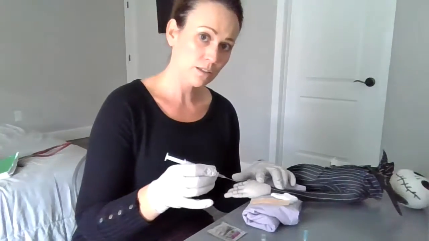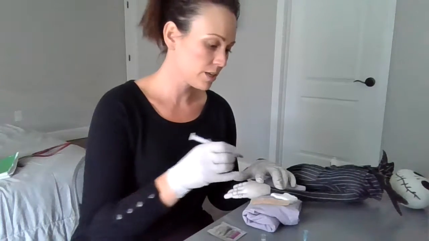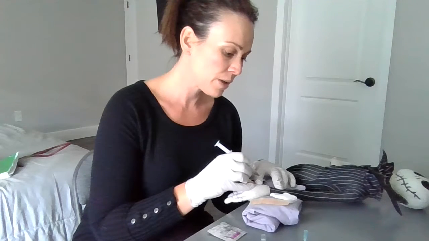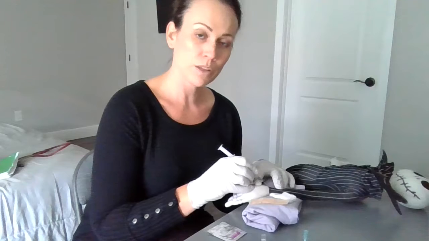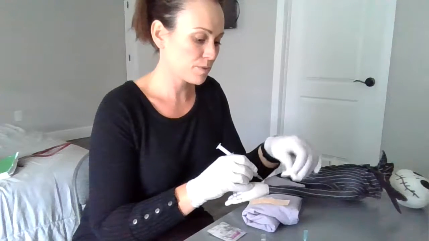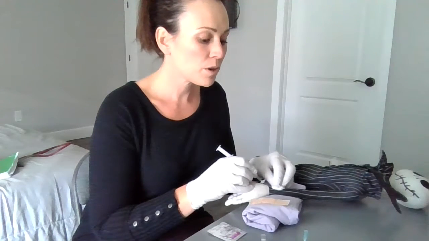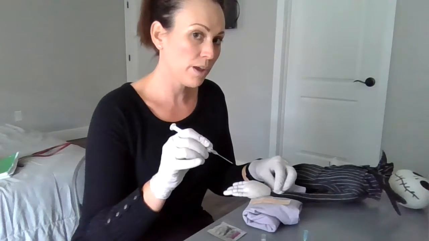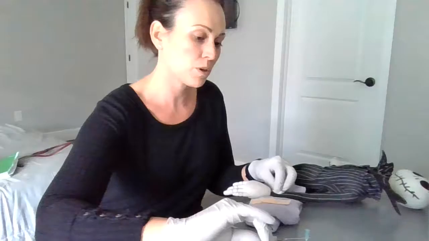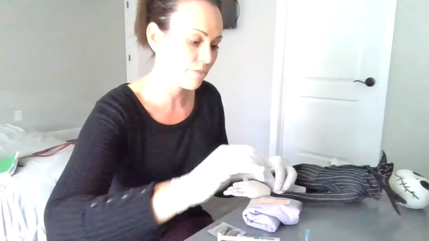Okay, Mr. Skellington, on the count of 3, I'm going to insert the needle. 1, 2, and 3. Insert at a 45-degree angle. Make sure that the blood fills up. I already have everything prepped and ready. So I'm going to put some pressure down and take my needle out. Keep the needle away from me, and I'm going to cork the needle. I'm going to hold down pressure on this artery for 3 to 5 minutes.